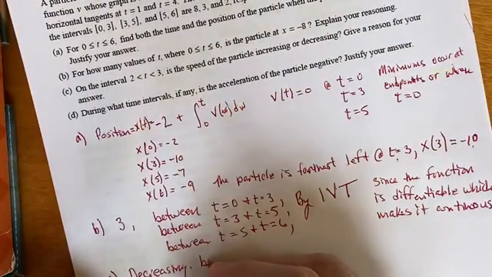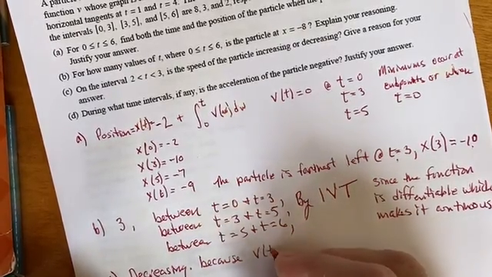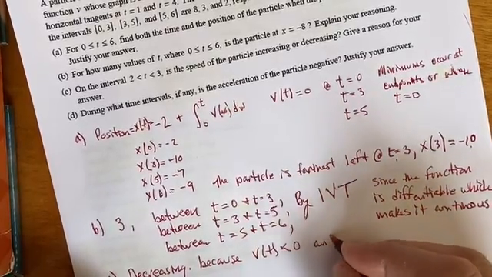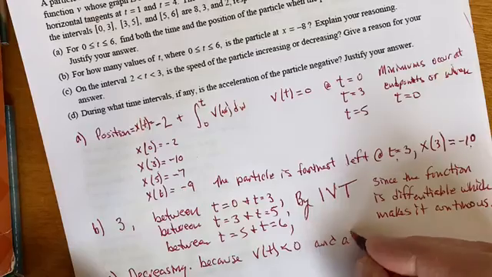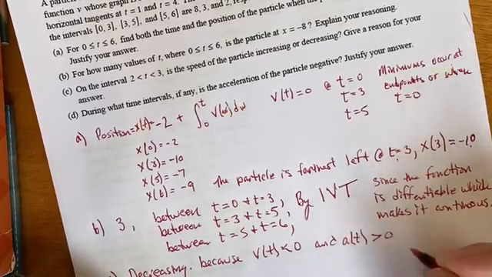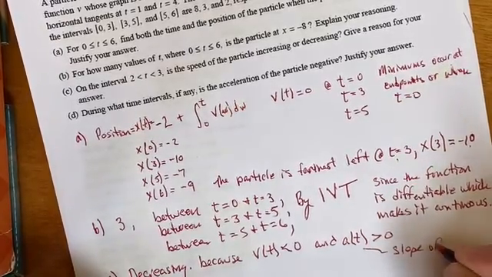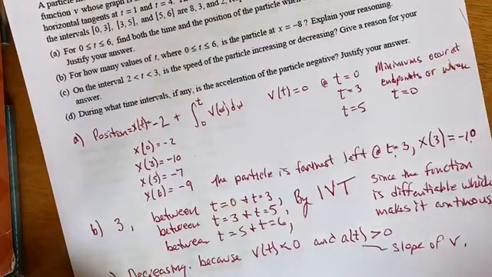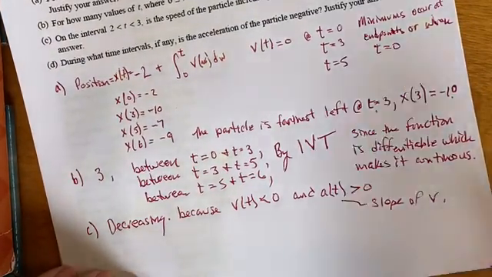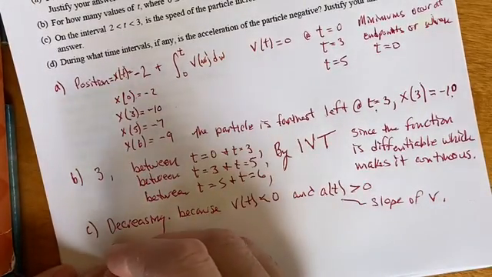Because v(t) is less than 0, a(t) greater than 0. I'm certain that's enough. I'll explain a little bit more though.